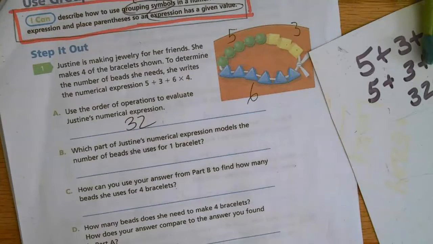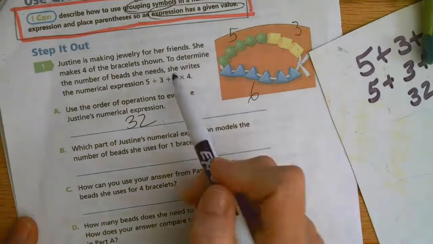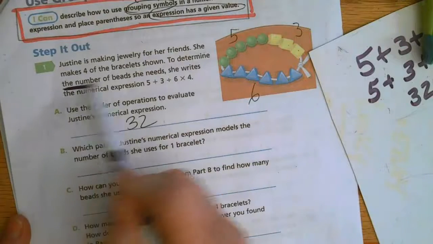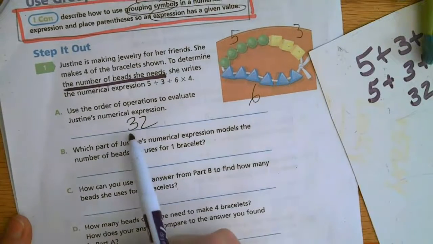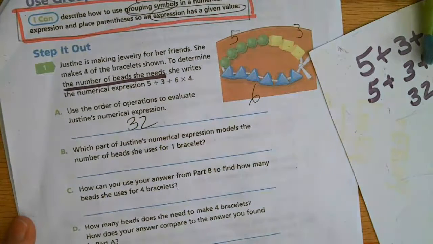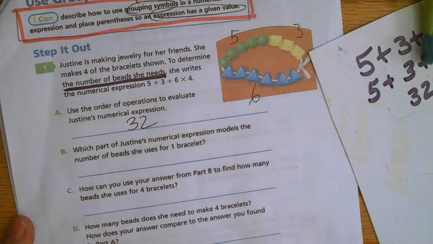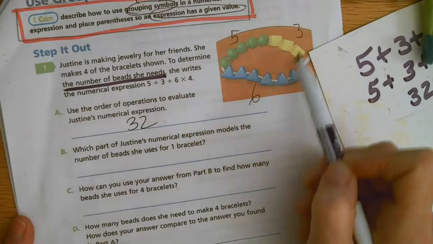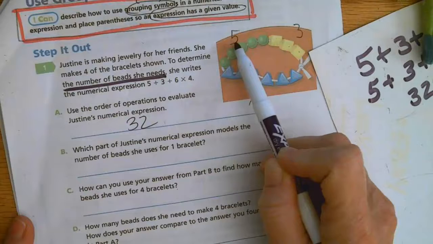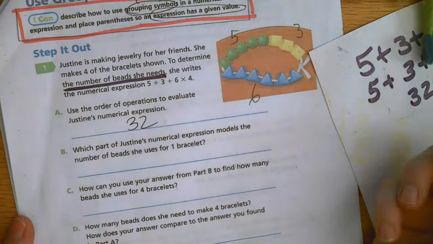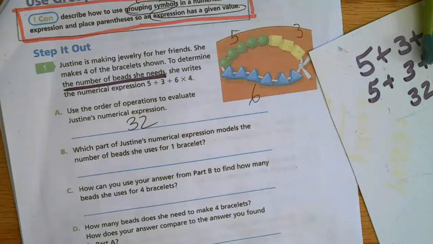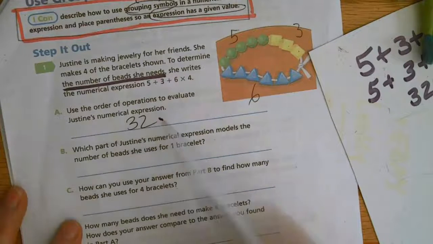All right, now the question I am asked to answer is to determine the number of beads she needs. And this says I'm going to need 32 beads. All right, so I can see just in one bracelet she's going to need 6 plus 3 plus 5, that's 14 beads. And so I know that 14 times 4 is going to be bigger than 32. So I'm doubting that this is correct.